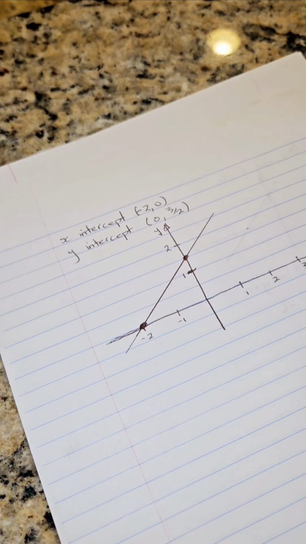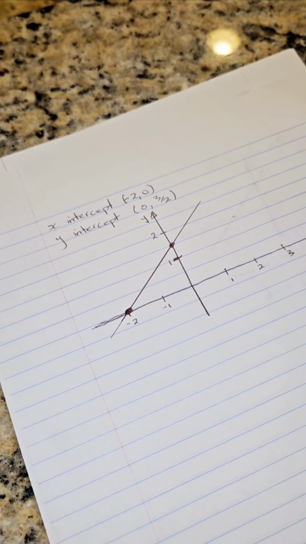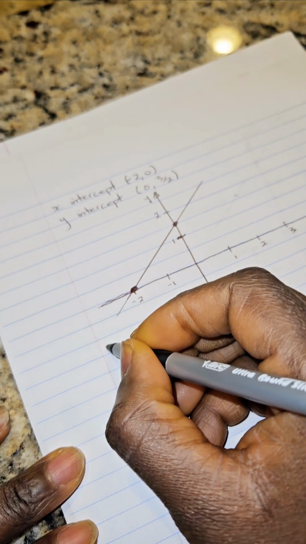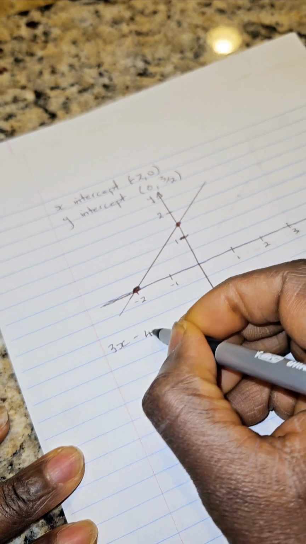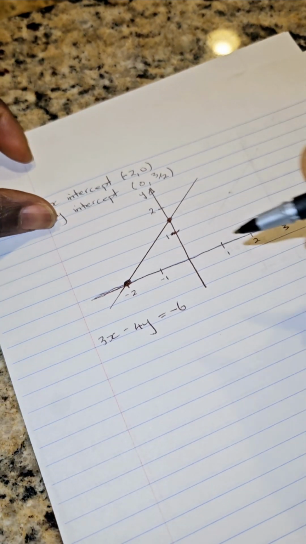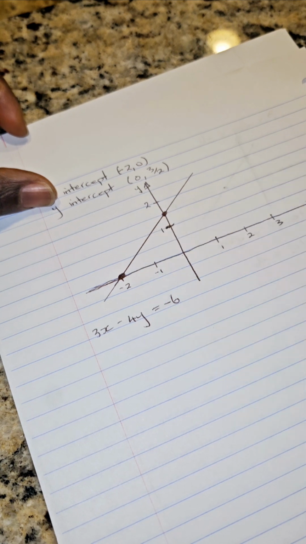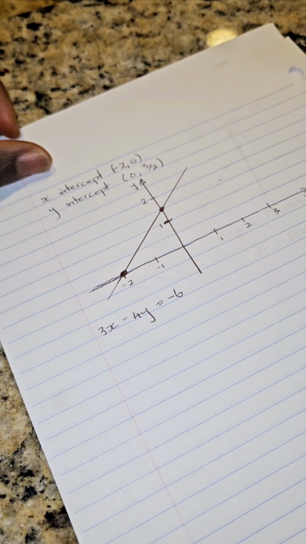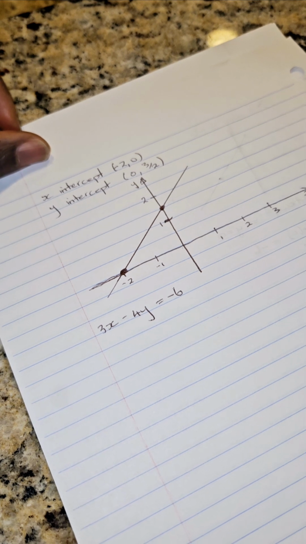So this is the line that represents the equation we just had. Remember, the equation was 3x minus 4y equals negative 6. That's the line, and those are the intercepts. Okay, I hope that this helped.